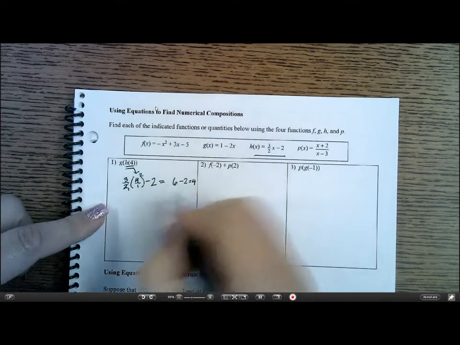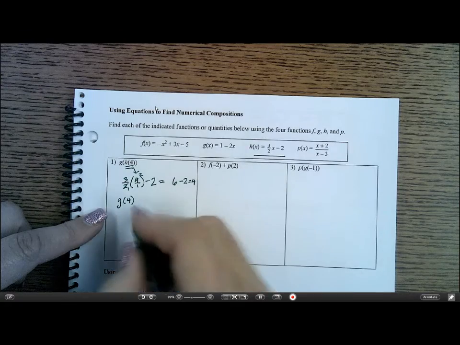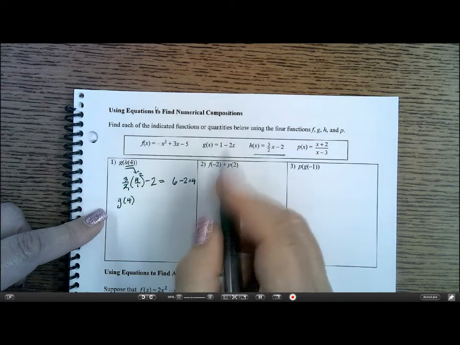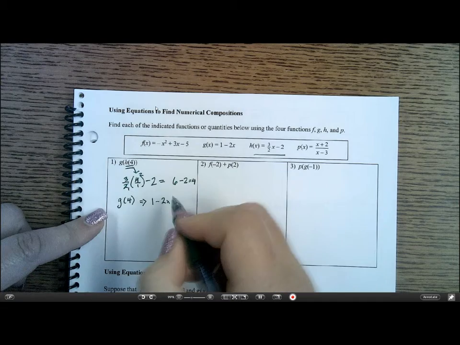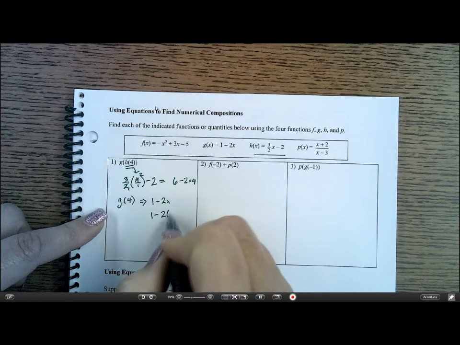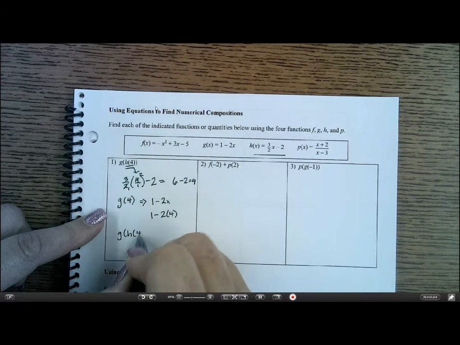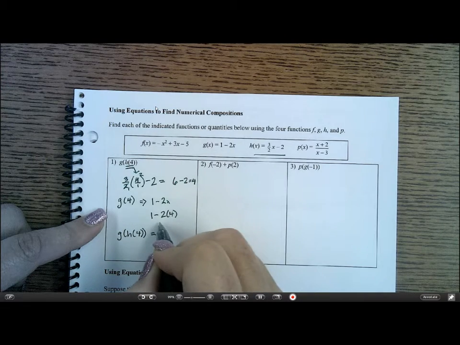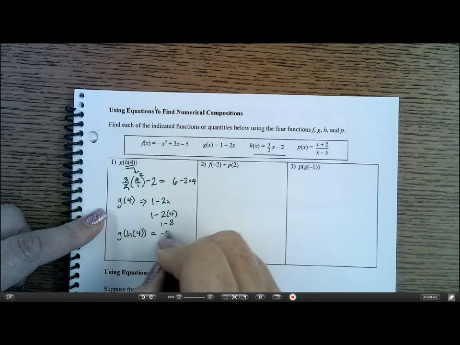Then I take that information and now have g of 4. So the g function is 1 minus 2x. And then I've got 1 minus 2 times 4. So g of h of 4 is equal to 1 minus 8, which is negative 7.